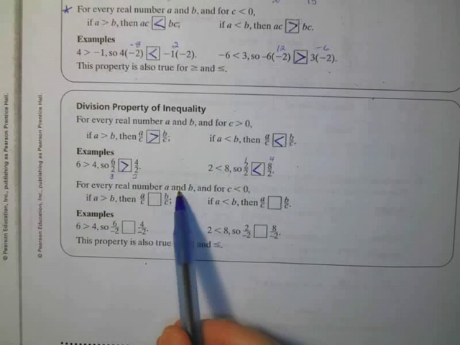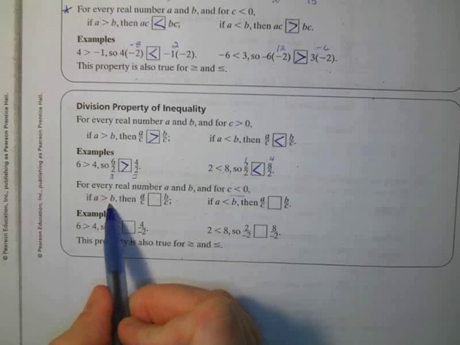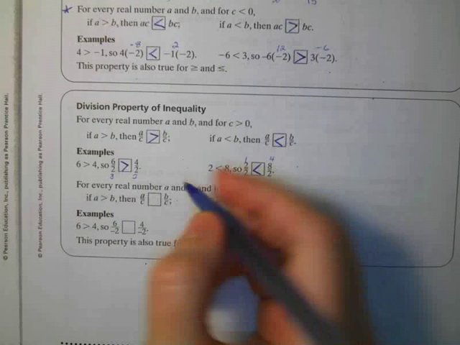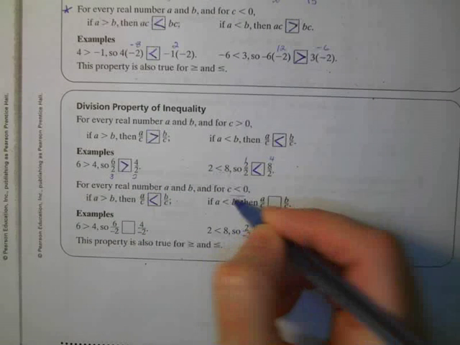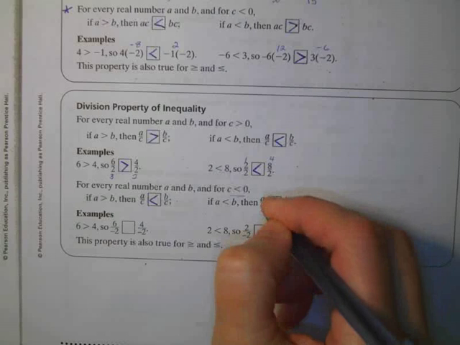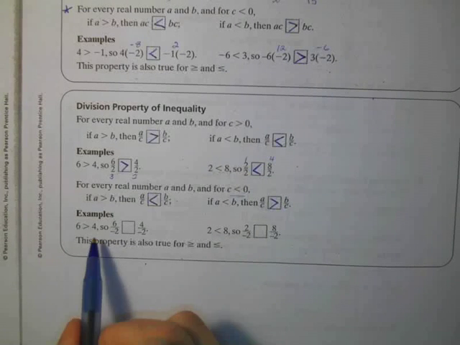Here, though, for every real number A and B, and C less than 0, if A is greater than B, then A divided by C is going to be less than B divided by C. And similarly, if A is less than B, then A divided by C is going to be greater than B divided by C. And again, this is when C is a negative number.